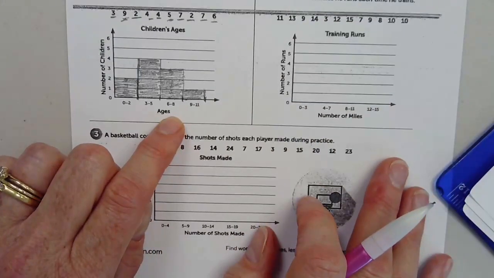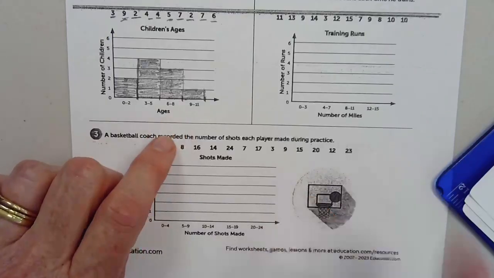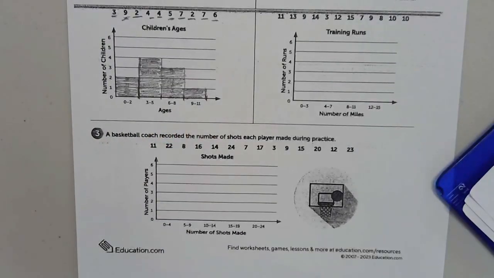Questions? My histogram is complete. What's the difference between a bar graph and a histogram? I need 2 differences. What are they? Give me 1 for bonus points. What's 1 difference between a bar graph and histogram?